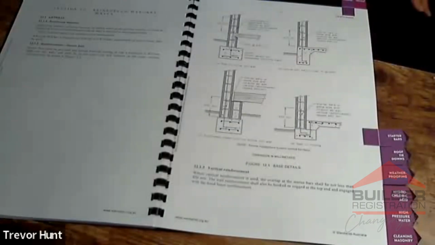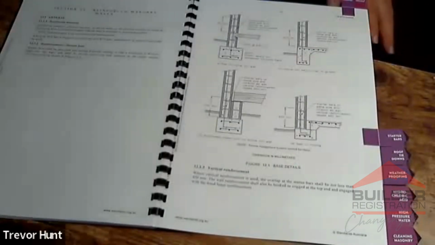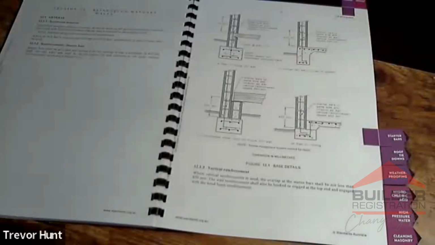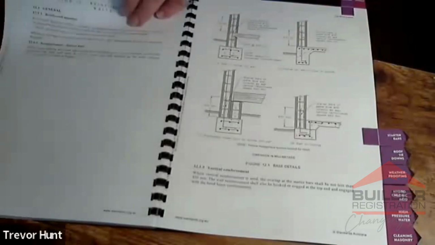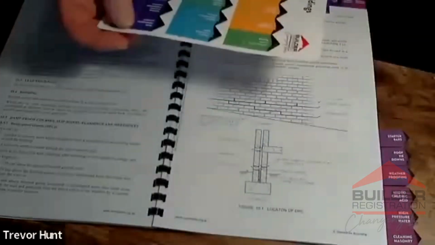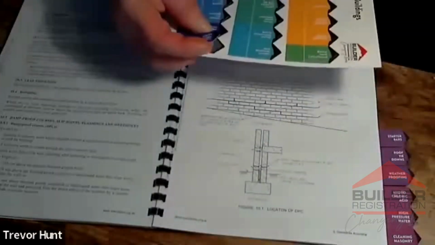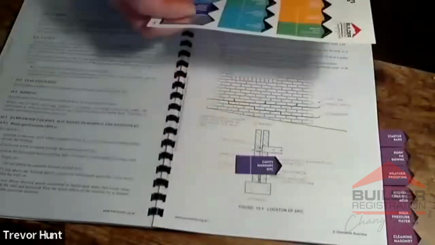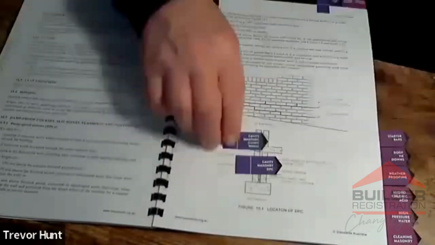So after our starter bars, we've got a couple of really dark blue ones. Those two are going to go on the same page. On page 61, we're putting in 2 tabs. We're putting in our cavity masonry DPC and our cavity masonry cavity width.